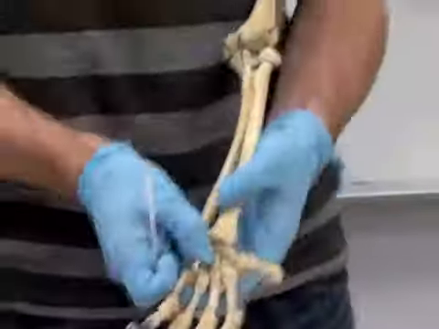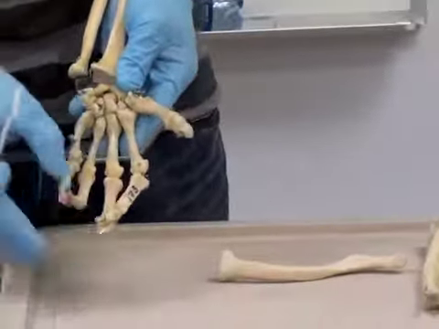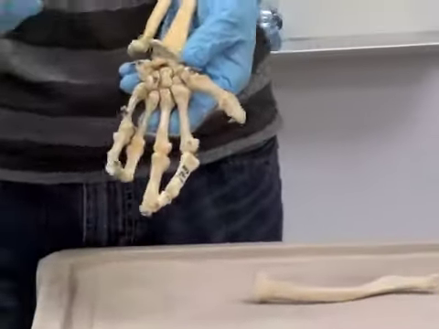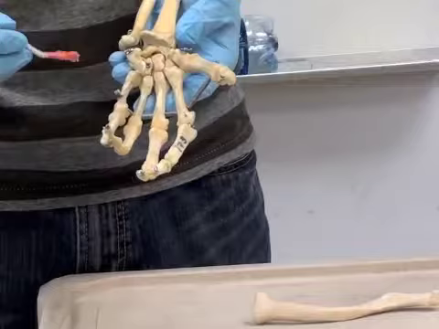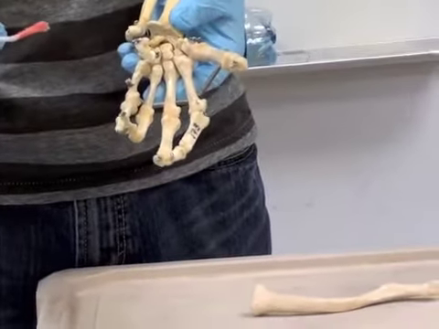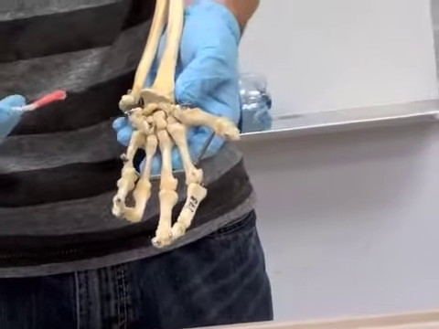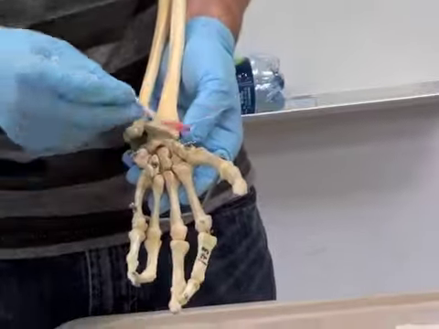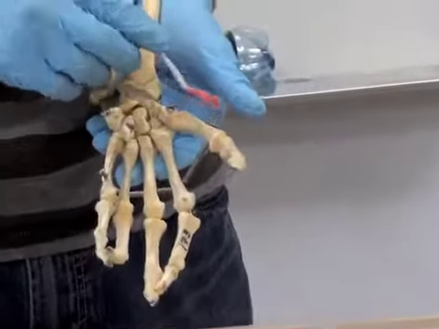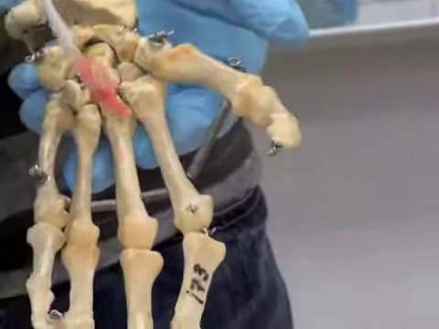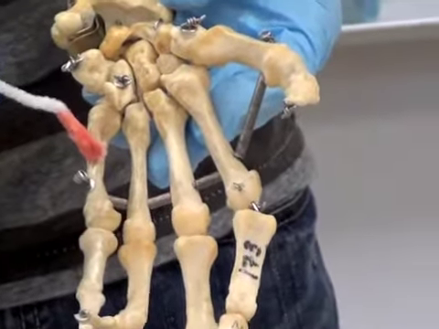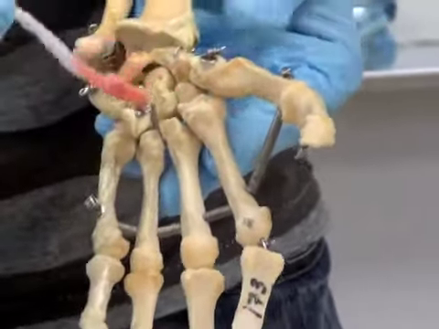Now we're back to the palmar aspect, and this is essentially review. It's the same exact thing as the foot, except instead of metatarsals, we have metacarpals. Starting lateral, we go first, second, third, fourth, fifth metacarpal, the first being the thumb, most lateral.